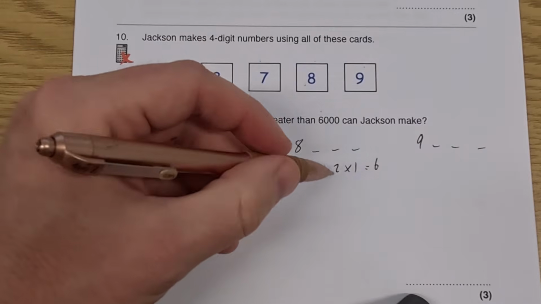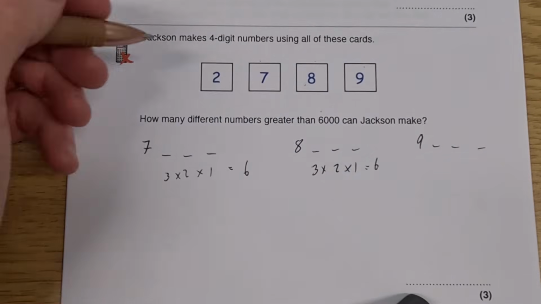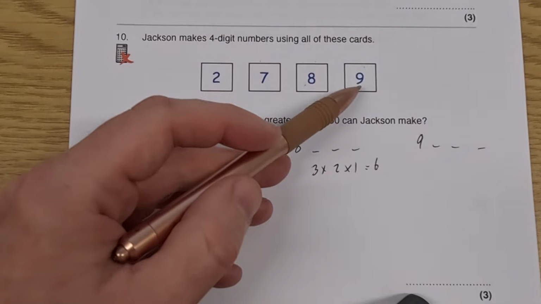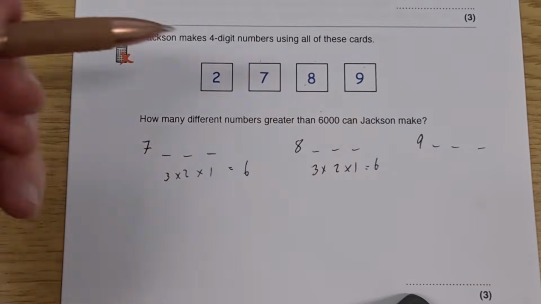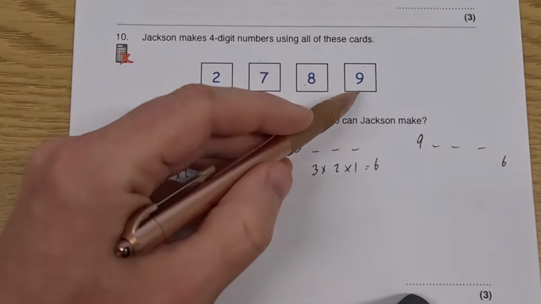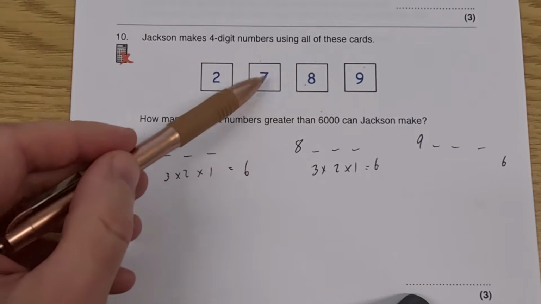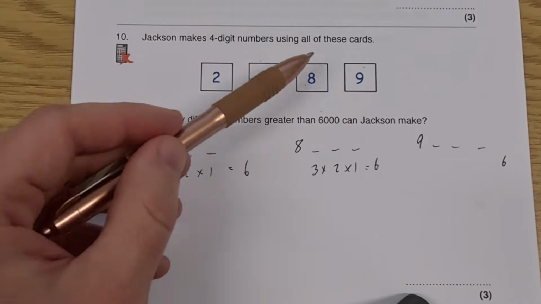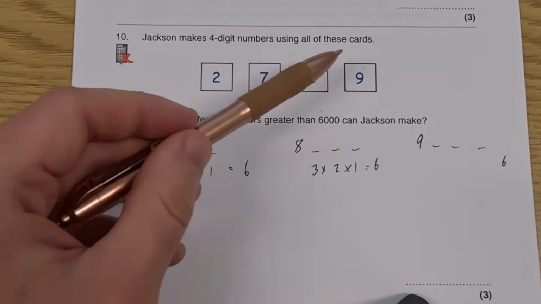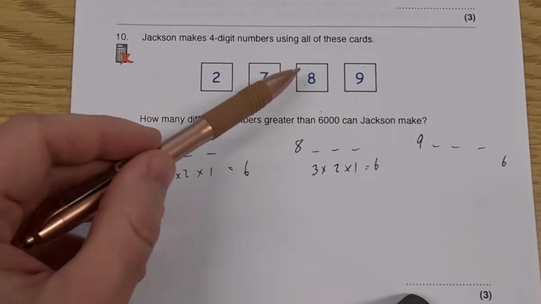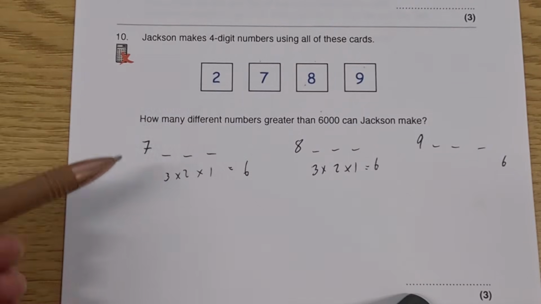So we could do 3 times 2 times 1, and that's equal to 6. And then likewise, in terms of the numbers that begin with the digit 9, there's going to be 6 different numbers that begin with the digit 9, because we could have 9278, 9287, 9728, 9782, 9827, and 9872. So again, there's 6 possible options there.